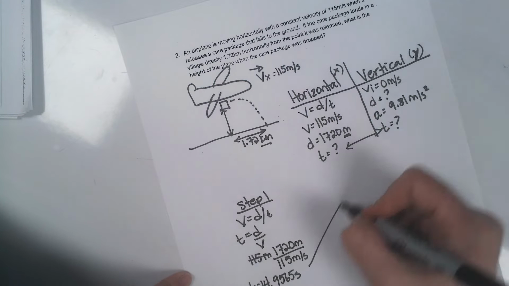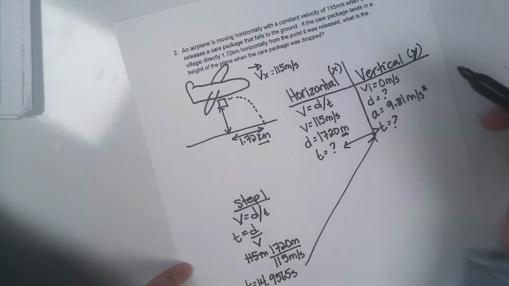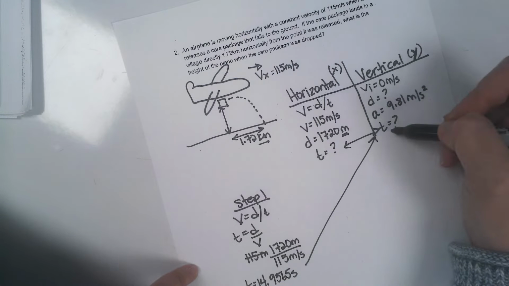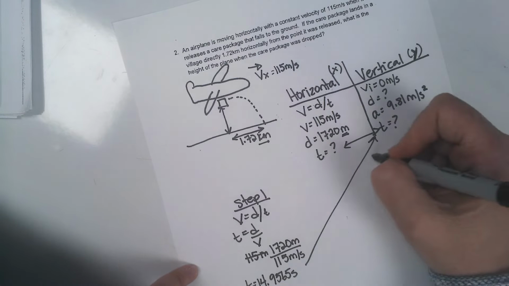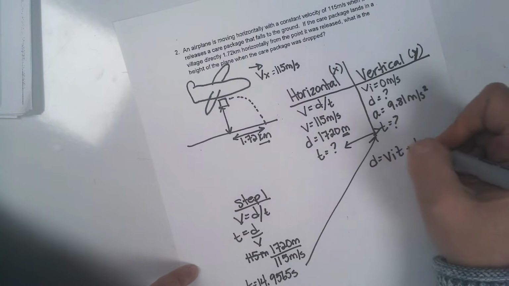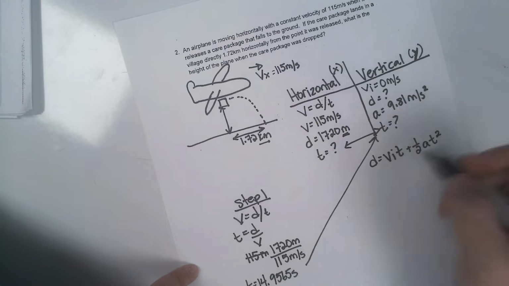That time is now that time. So when I have my vertical and I have VI, D, A, and T, I know that I can solve the problem using VIT plus 1/2 AT squared.